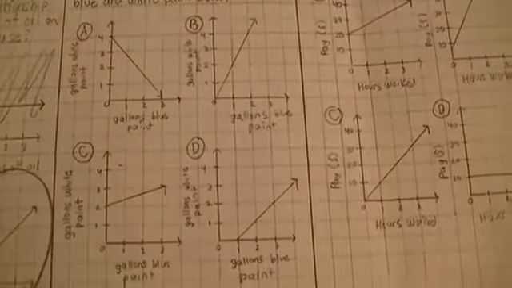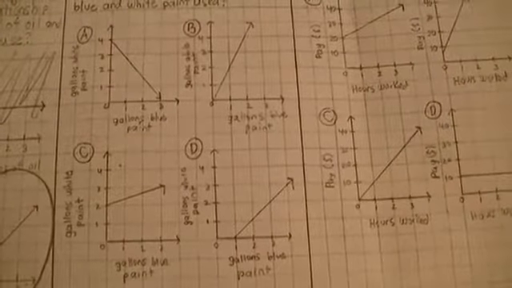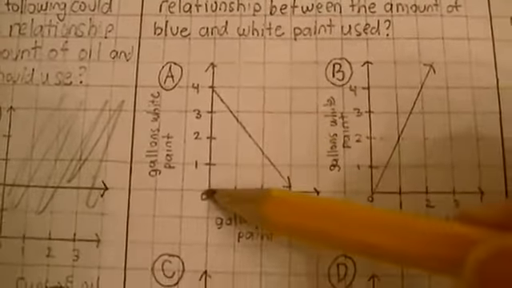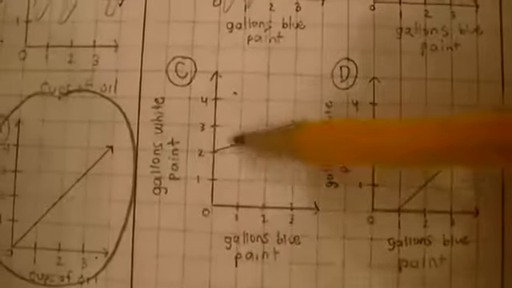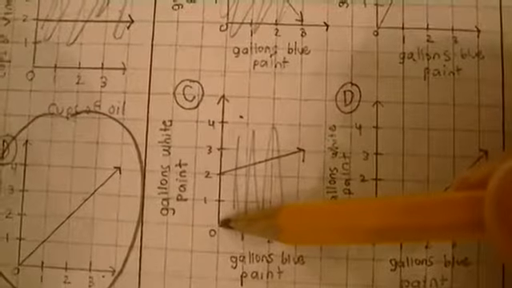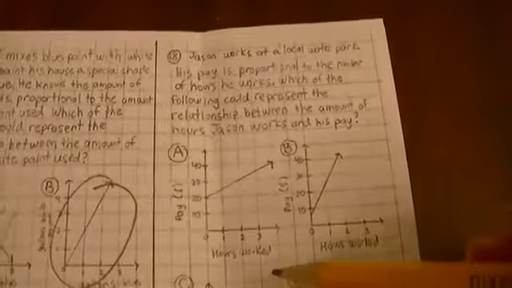Okay, Miguel mixes blue paint with white paint to paint his house a special shade of light blue. He knows the amount of blue paint is proportional to the amount of white paint used. Which of the following could represent the relationship between the amount of blue paint and white paint used? Okay, this one, it's linear, but it's not proportional because it doesn't start at 0, 0. Hey, this one looks like it could be it, but let's check the other ones. Nope. It's linear, but it doesn't go through the origin. It's linear, but doesn't go through the origin. So that's our answer.